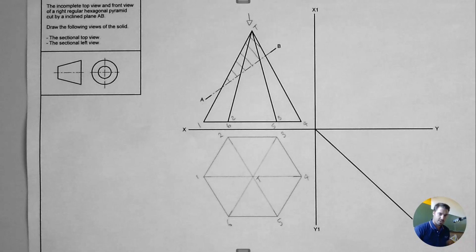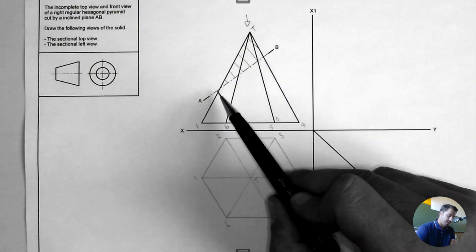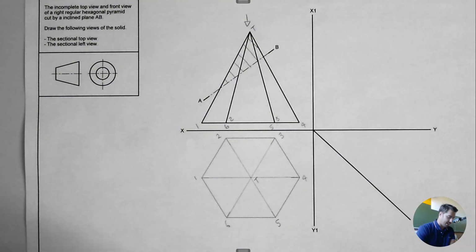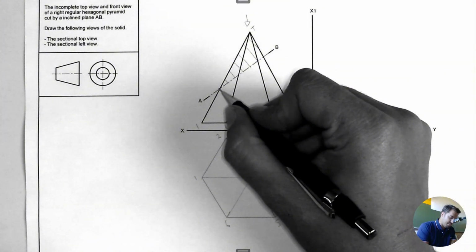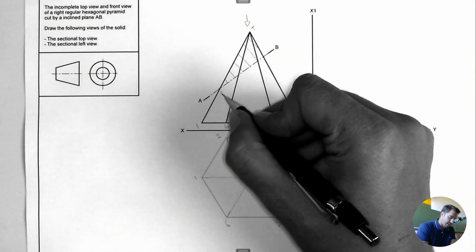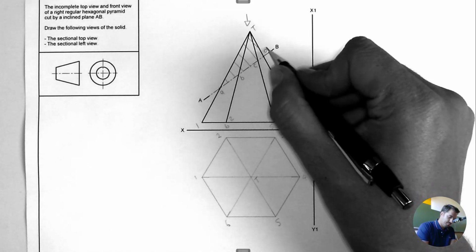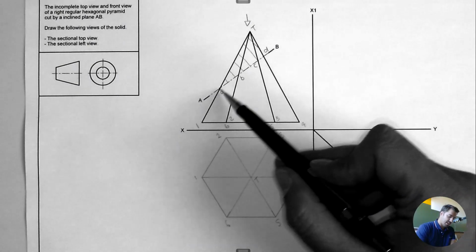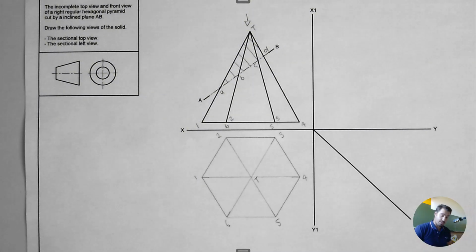Okay, having a closer look, we don't have to label the inclined plane, but I do it anyway. It really just helps getting a bit more in depth and seeing exactly what happens. So where the inclined plane cuts between 1 and top, I'm labeling that A, B, C, D. So every time the inclined plane cuts the shape on one of the corners, I'm going to label that point.